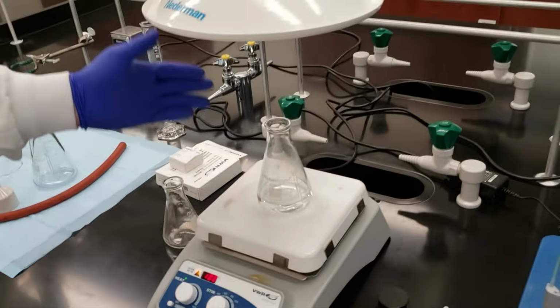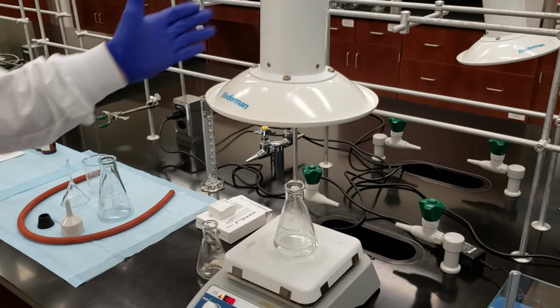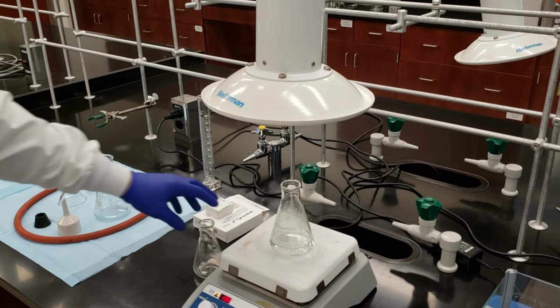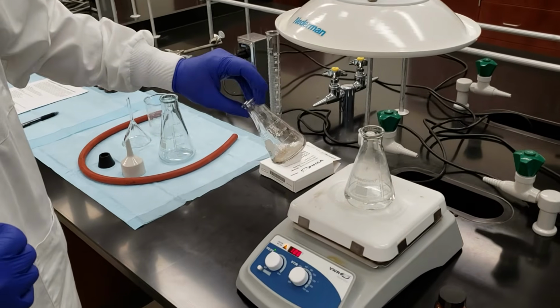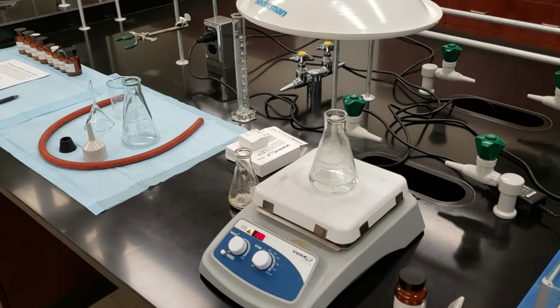As we're boiling our water, we'll make sure that we keep the snorkel above it to catch any fumes or vapors. And then as we start to add our water to our impure mixture, we'll keep them both under the snorkel just to make sure everything is contained.